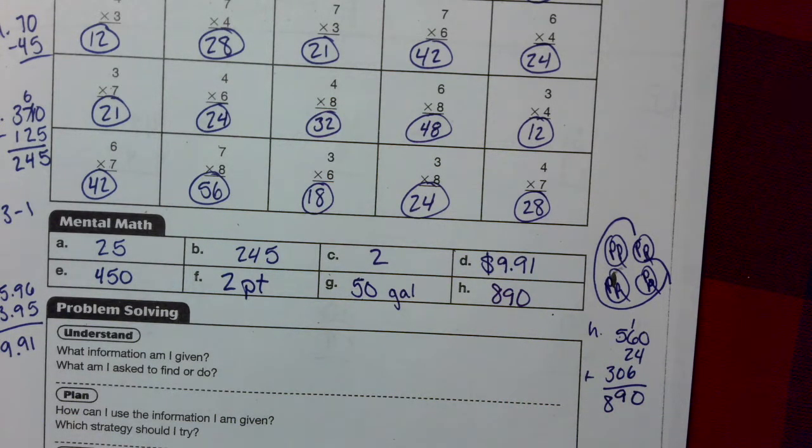Problem of the day. Each time Khan cleans his aquarium, he drains out some of the old water and adds 3 liters of fresh water. Khan has a 5-liter container and a 2-liter container. How could he use those 2 containers to measure 3 liters of water?